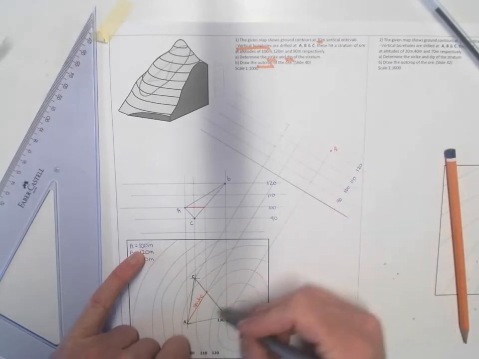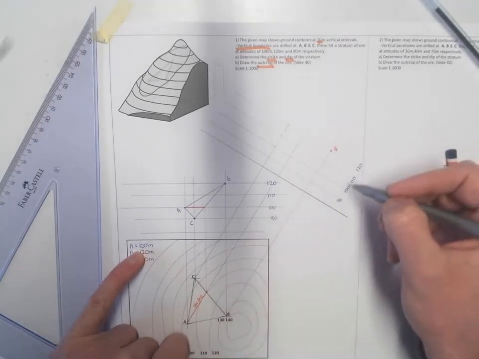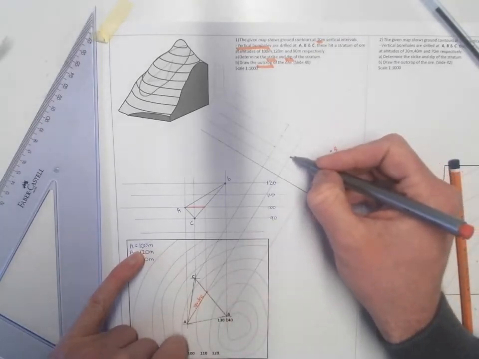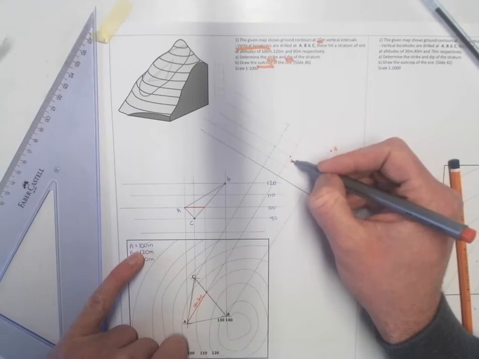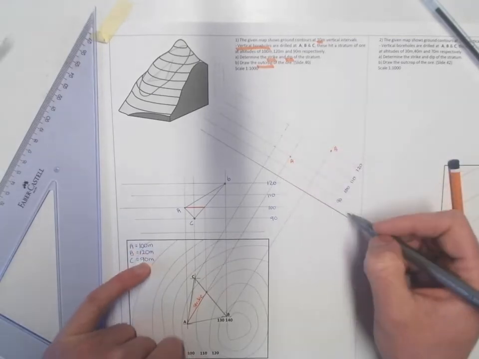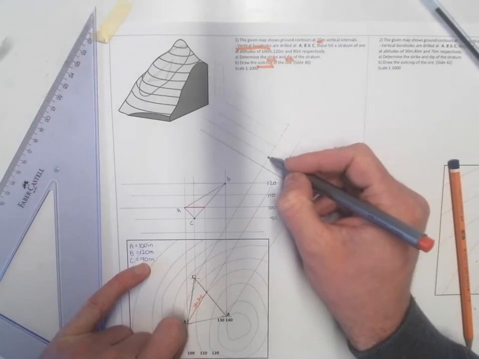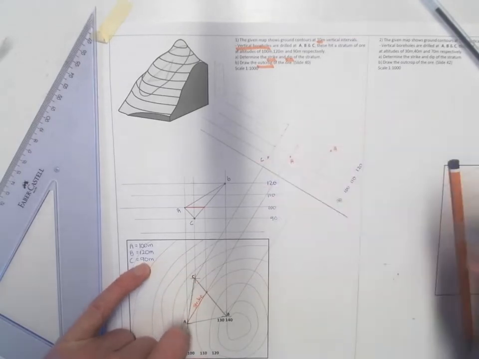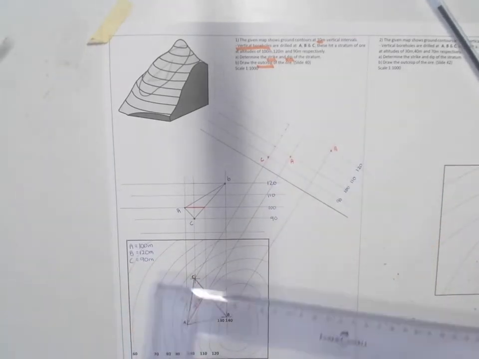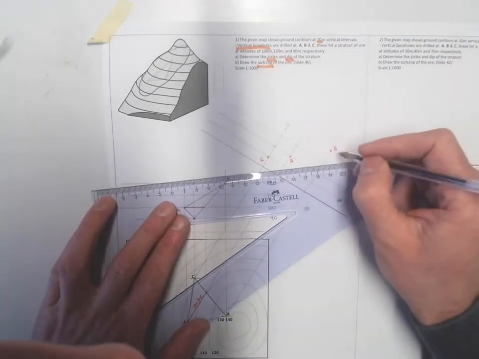We know A is at 100. And C is at 90. C is there. Again, if we've done that right, it should be a straight line for us.